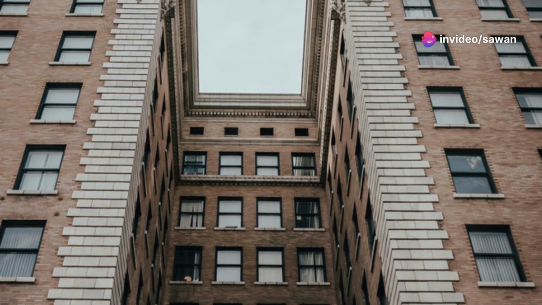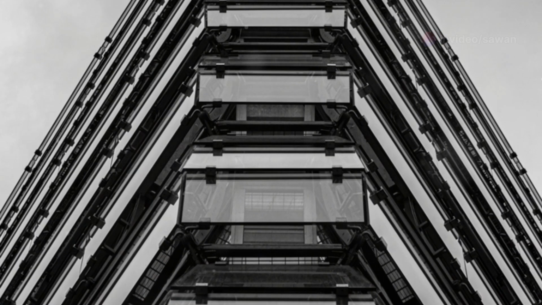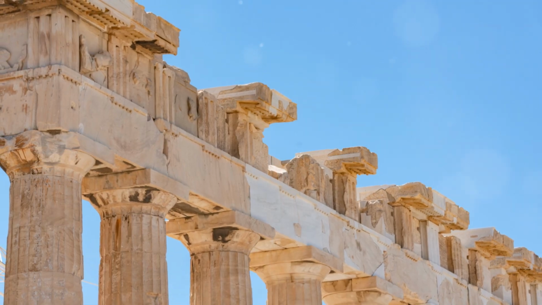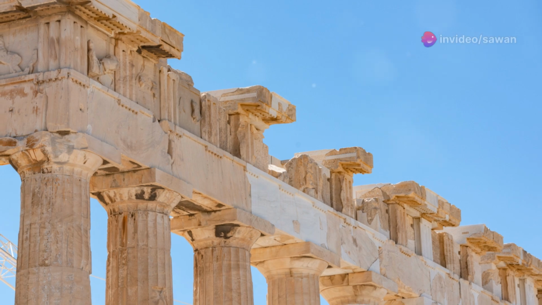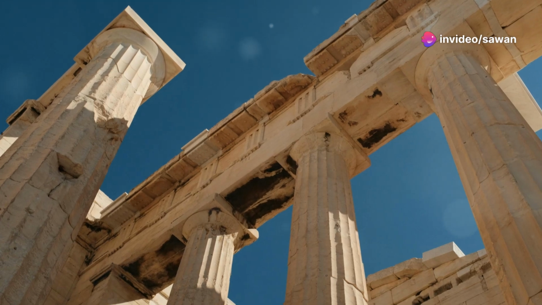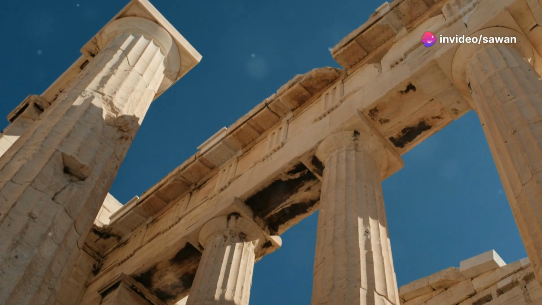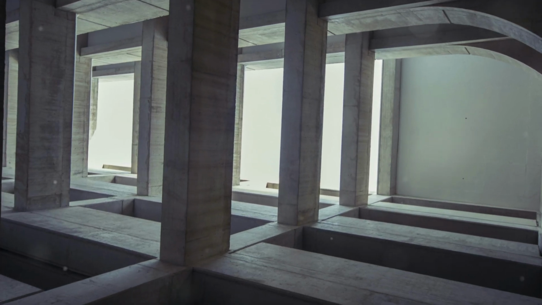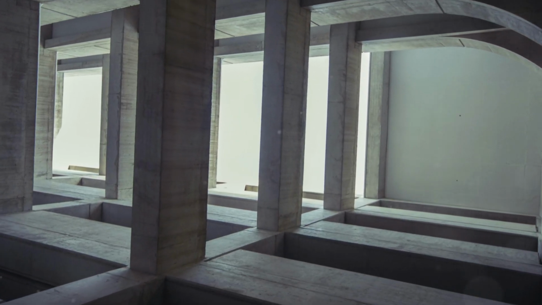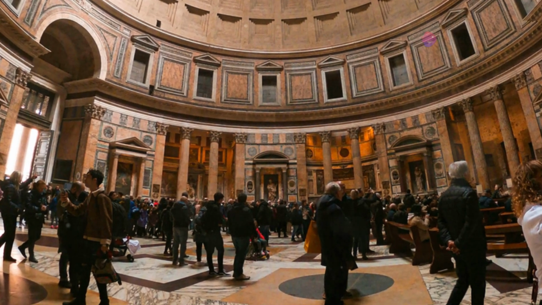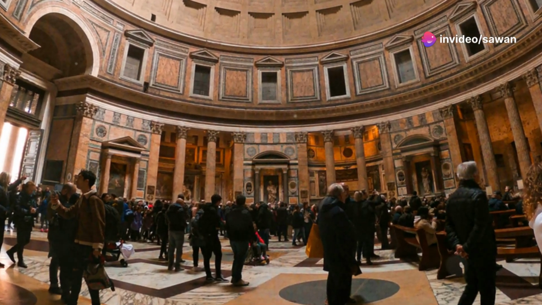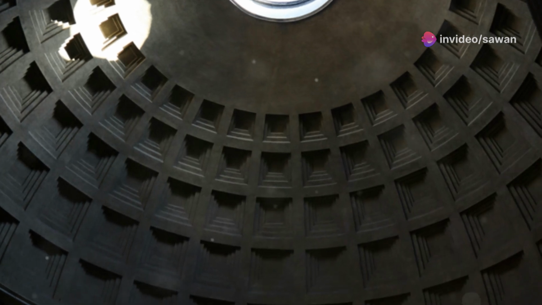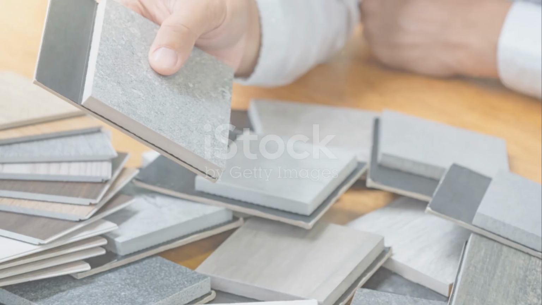Proportion, on the other hand, deals with the relationships between the dimensions of different elements within a design. The ancient Greeks, masters of proportion, developed systems like the golden ratio, believing that certain ratios were inherently pleasing to the eye. The interplay of scale and proportion can dramatically affect the perception of space. Consider the Pantheon in Rome, a masterpiece of dimensional order. Its vast dome, perfectly proportioned to its circular plane, creates a sense of awe and wonder.